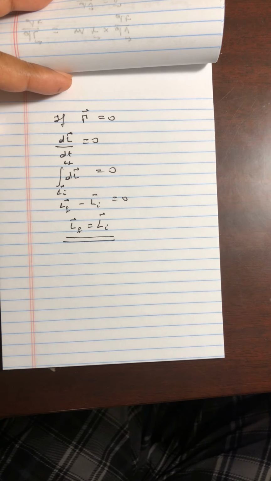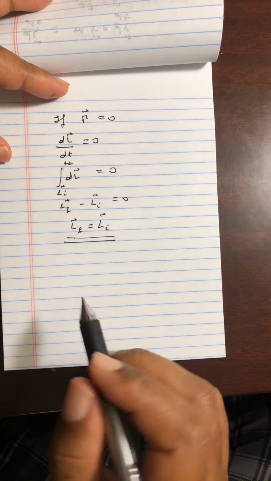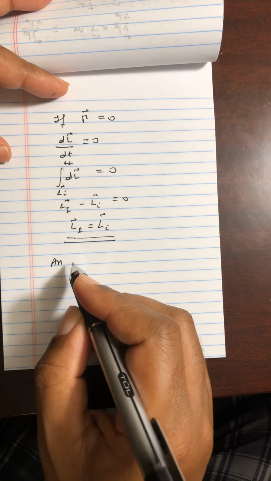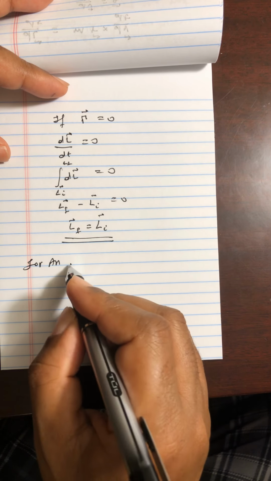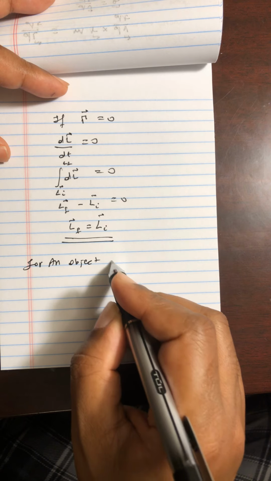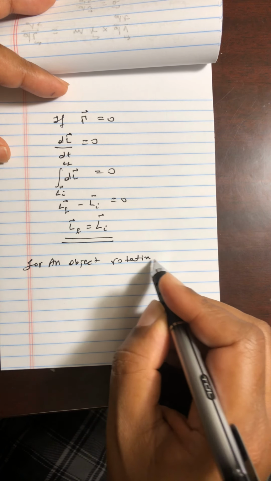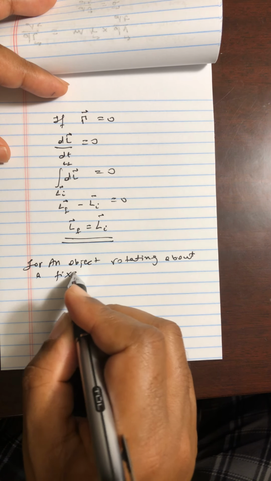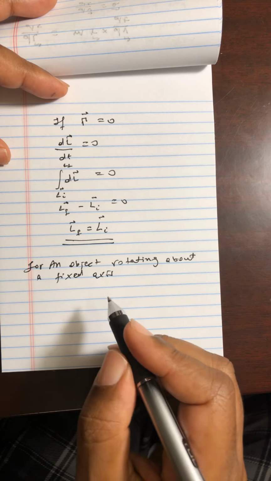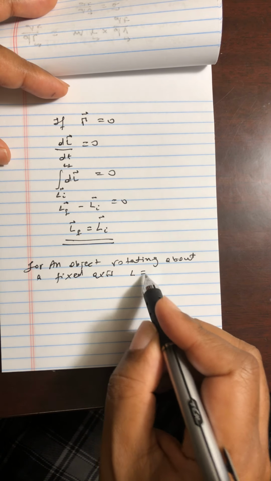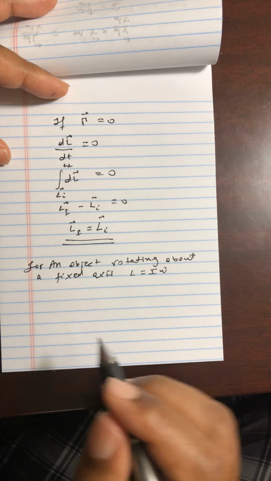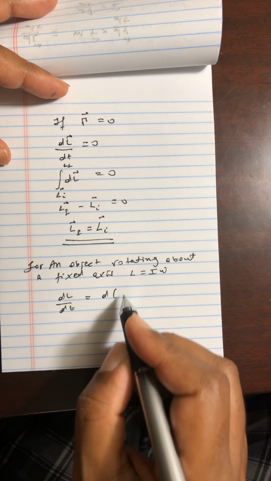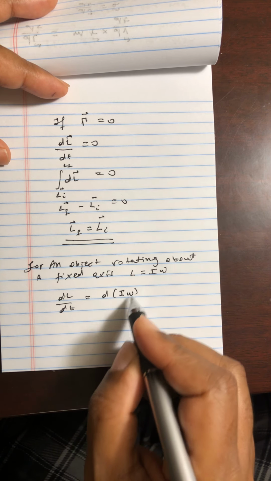Okay, now let's write this formula for an object rotating about a fixed axis. We know that L equals moment of inertia times angular speed, okay? So dL/dt would be the derivative of the product of moment of inertia and angular speed with respect to time.